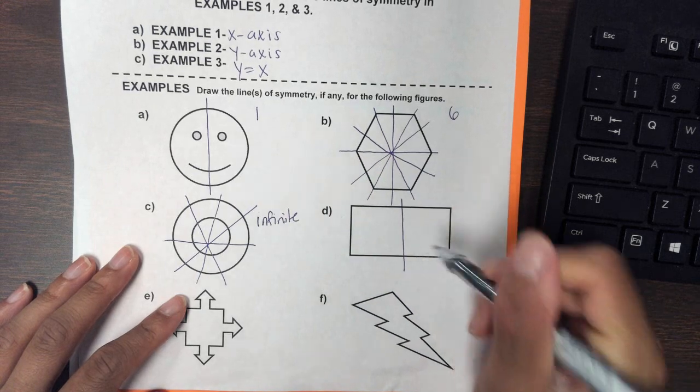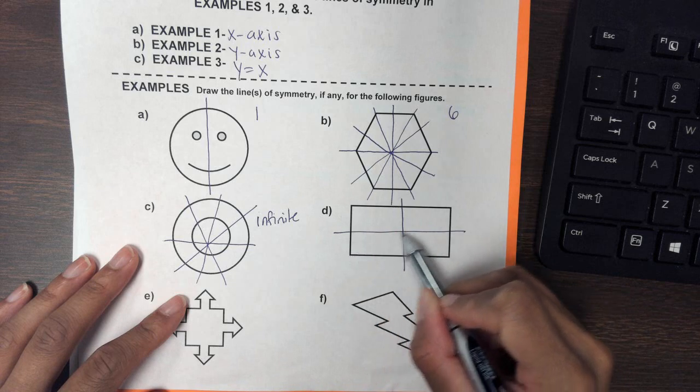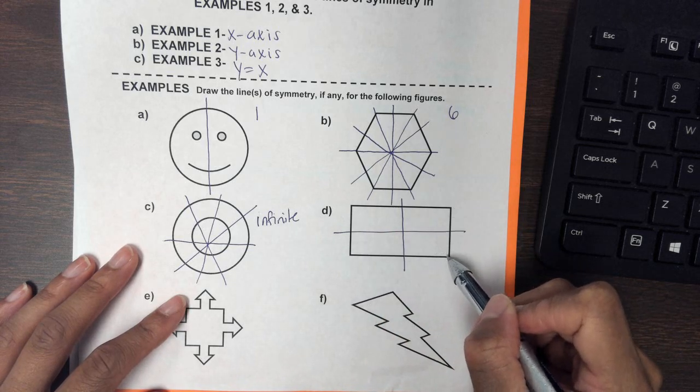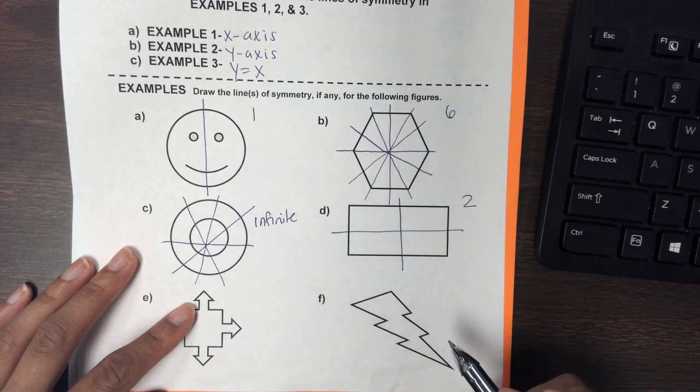What about D? I obviously know this one. That's 1. And I can fold it here to 2. But can I really cut across here? No. If you were to fold a rectangle, this point would not meet up over there. So I only have 2 lines of symmetry.